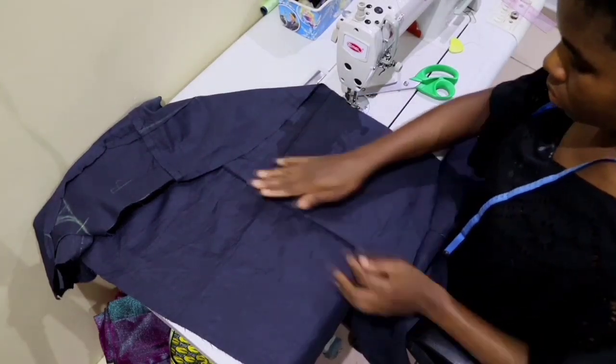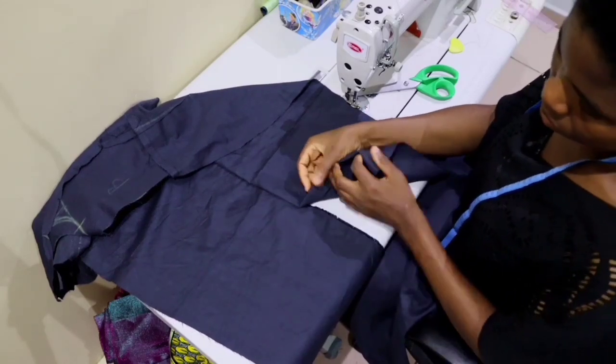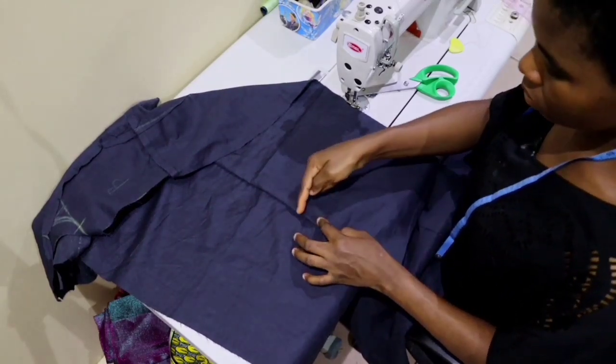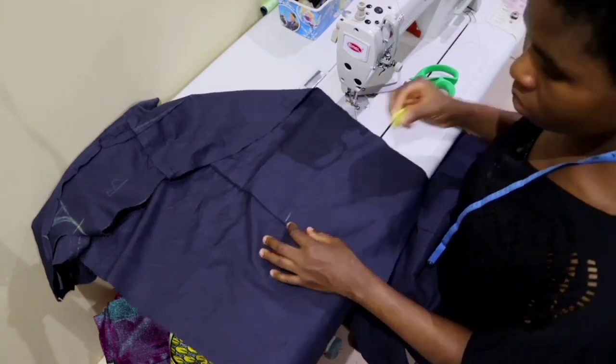So the next thing you want to do now is to top stitch on top of it. You can see you top stitch under your zip allowance like this.